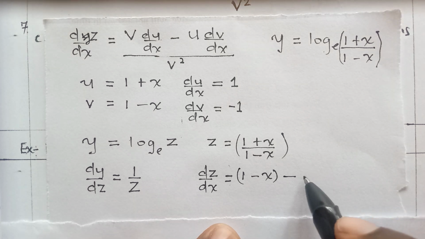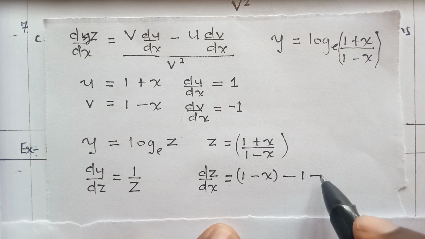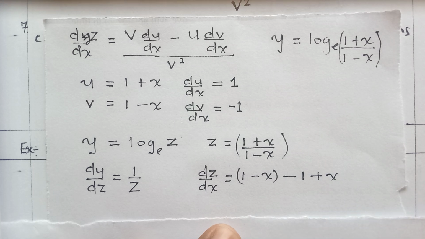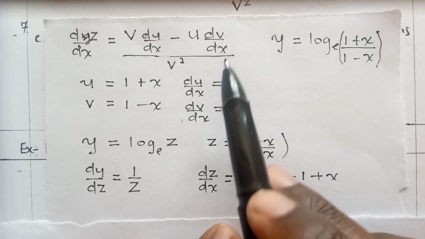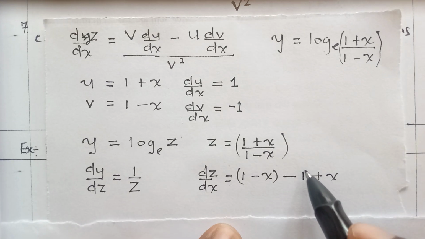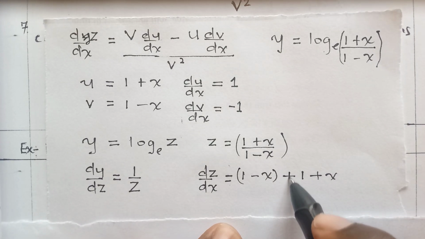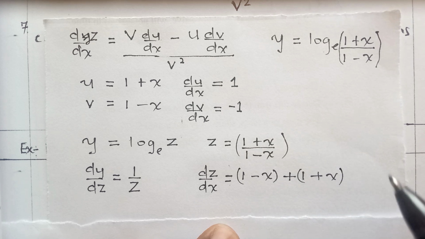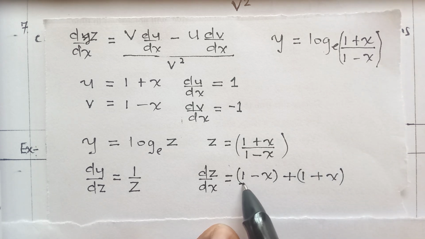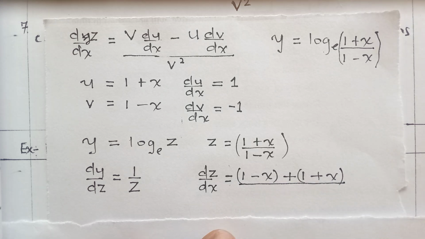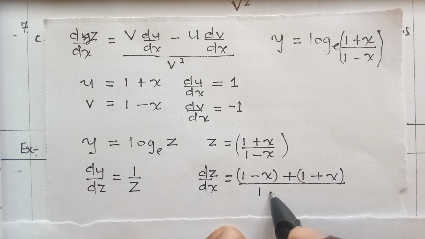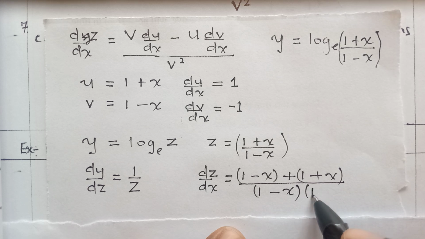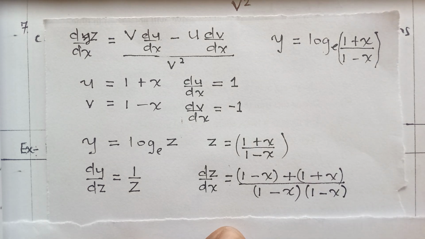U is 1 plus x, and then dv dx, this is minus. So this one is going to change because of the minus here, minus 1. This is going to be over v squared. V squared is 1 minus x, and again 1 minus x, like that.